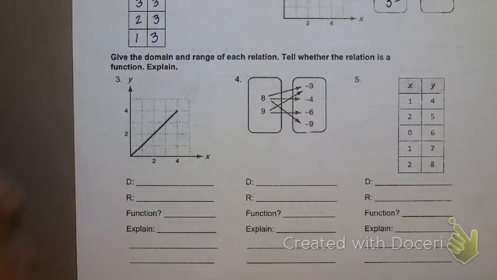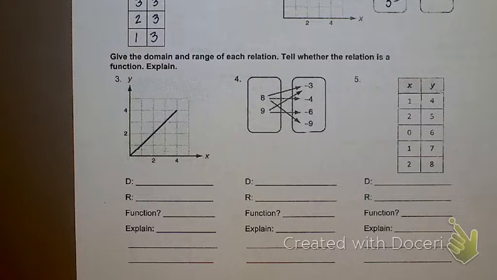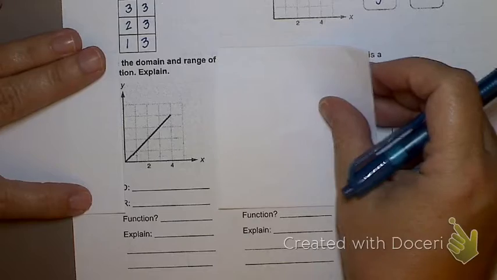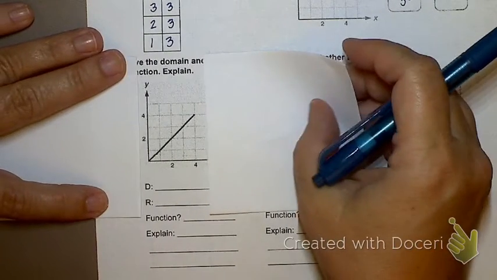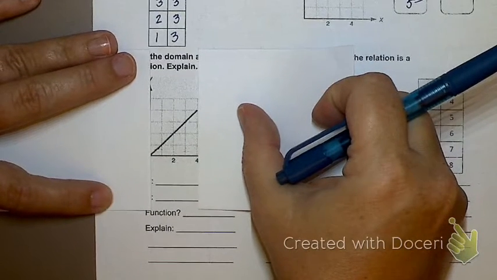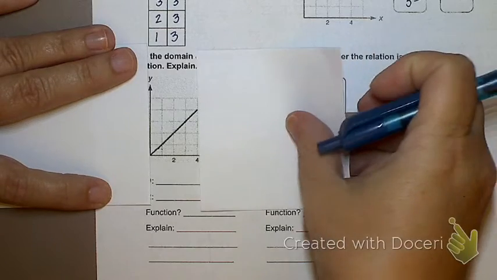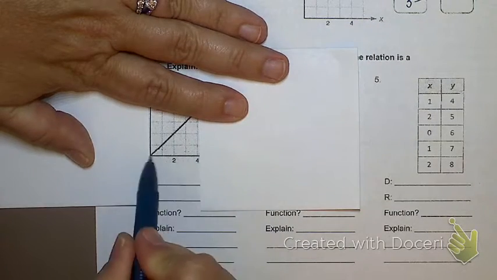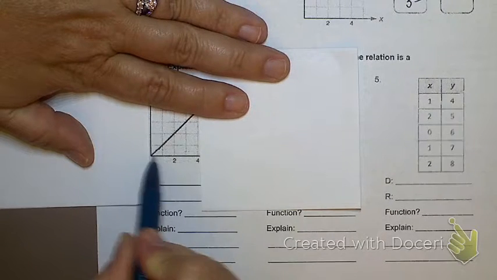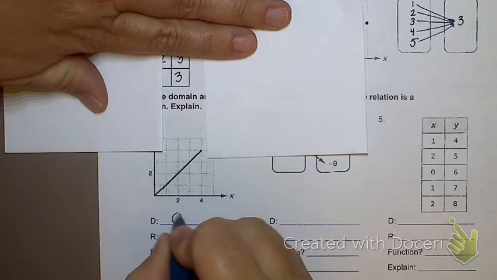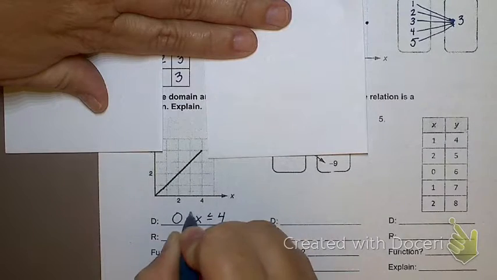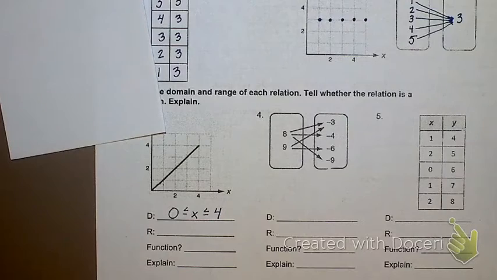So, if I'm looking at this graph, let me grab a couple of papers. Oh, I wish I had different colors. I don't, but I'm going to use these just to help. If I'm looking for the domain of this, I'm looking from left to right. How close can I get these two papers together without cutting off any of the graph? I can get to right there, correct? This is as far as I can get on the left side, and on the right side I can come to here. So my domain is whatever this is representing. This is starting at what? 0 and going to 4. So my domain is 0 to 4, and you put your x and your less than or equal to signs in there. Does that kind of make sense?